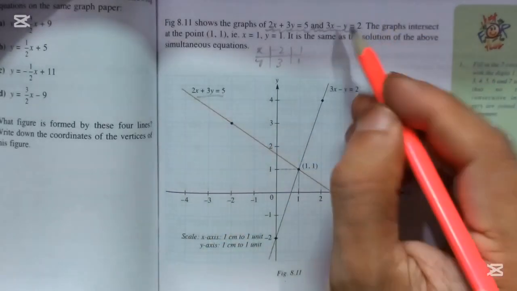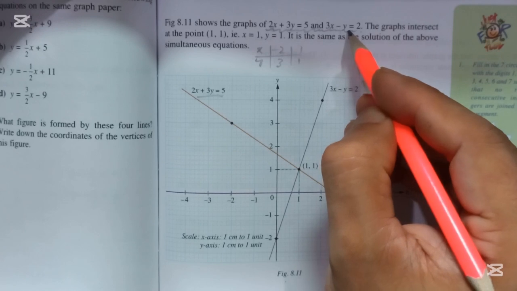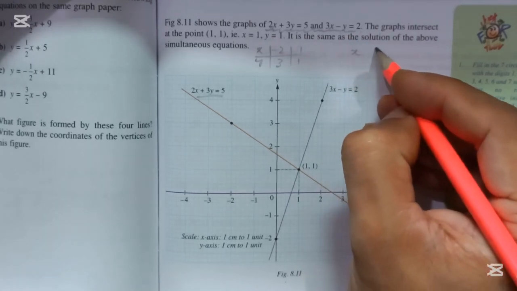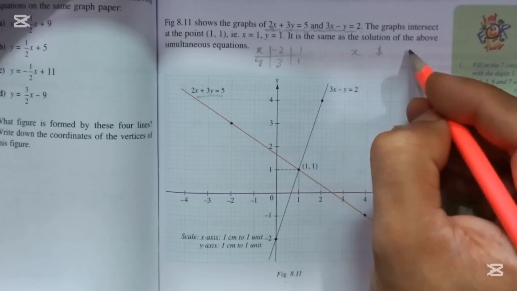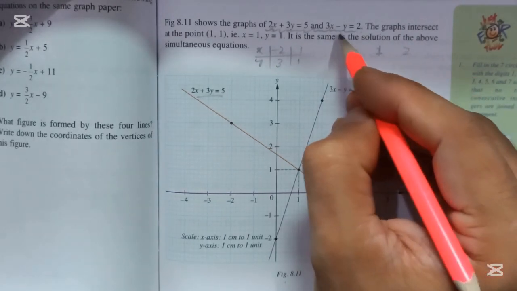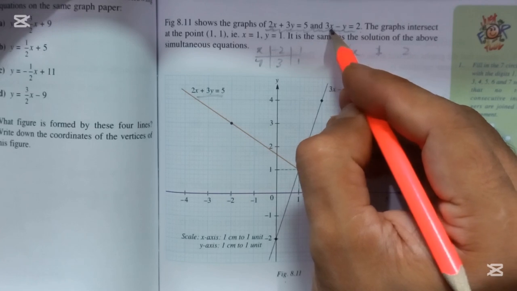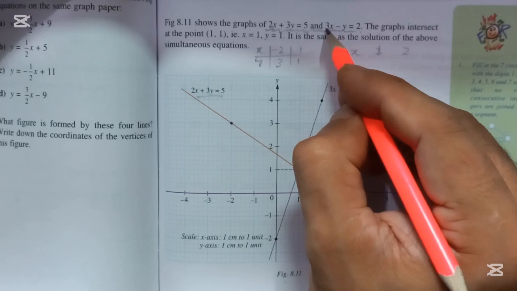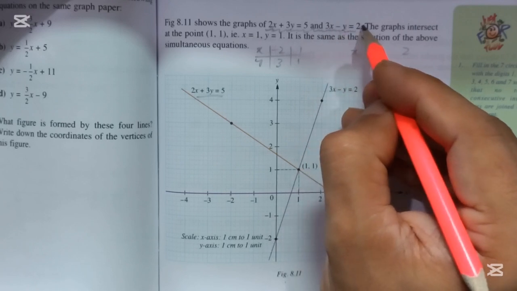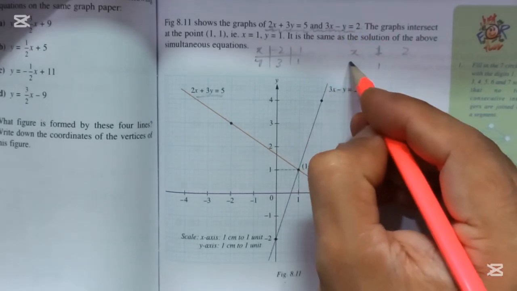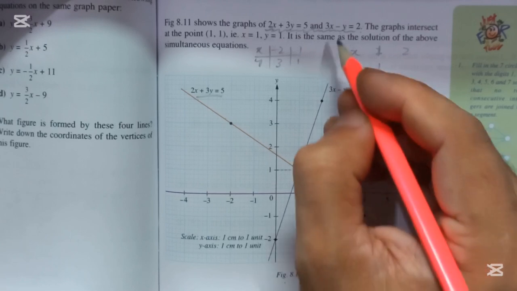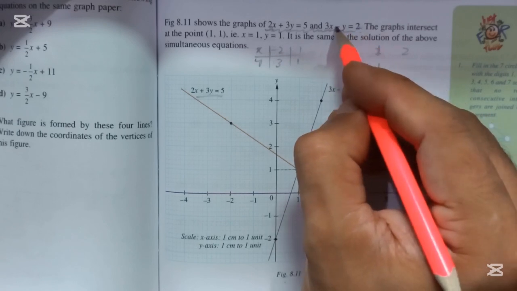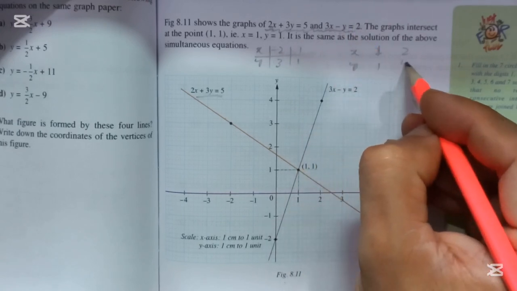Okay, likewise for the second equation you will take 2 points. So for example, x is equal to 1 and 2. When 1 is put in place of x, 3 ones are 3, this 2 will come here, so 3 minus 2 will be equal to y, so y is 1. So this is the first point. When you put 2 in place of x, 3 twos are 6, minus 2 will be 4, so y is equal to 4.